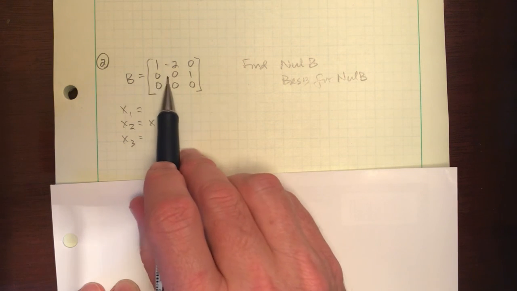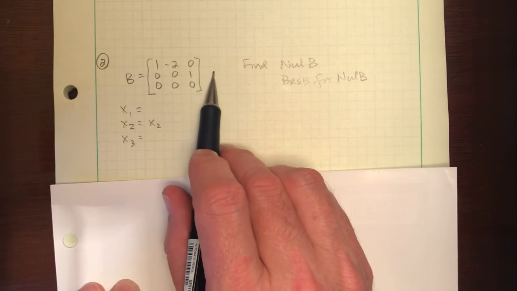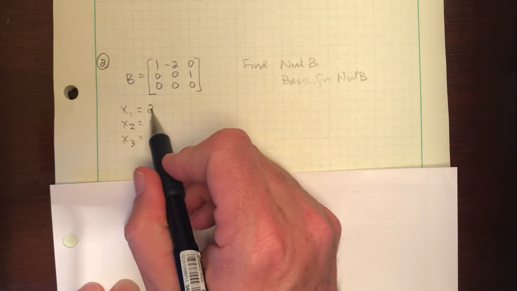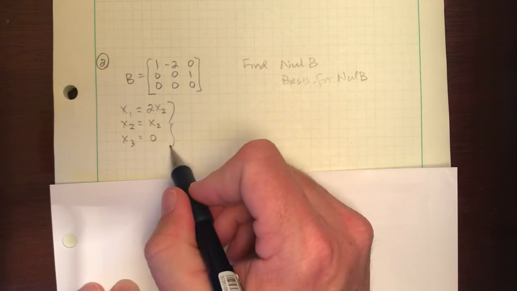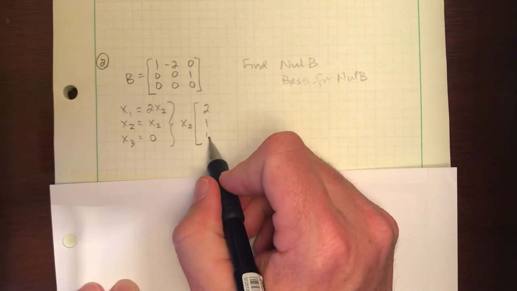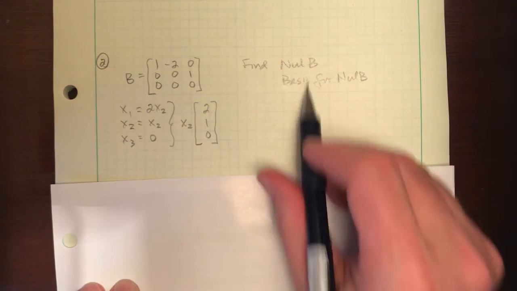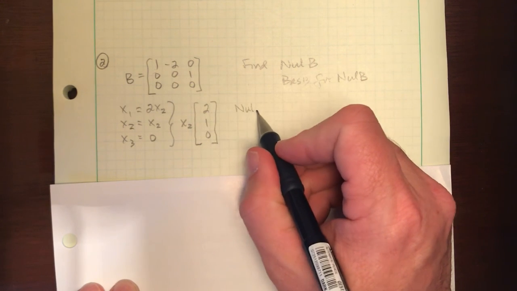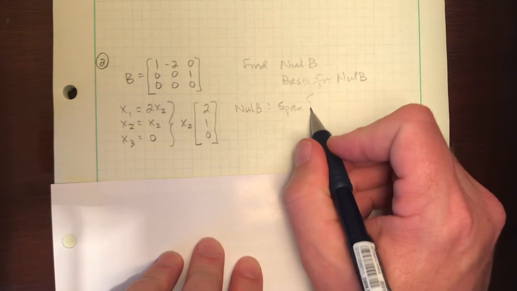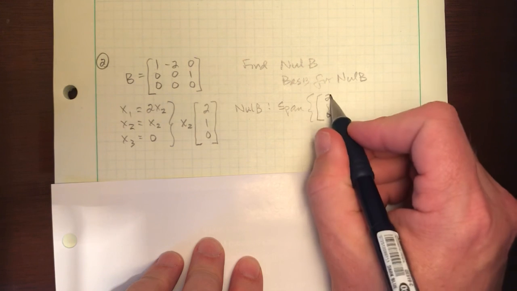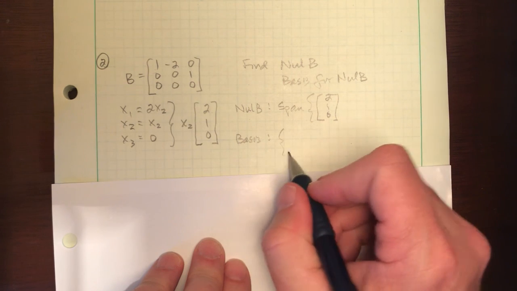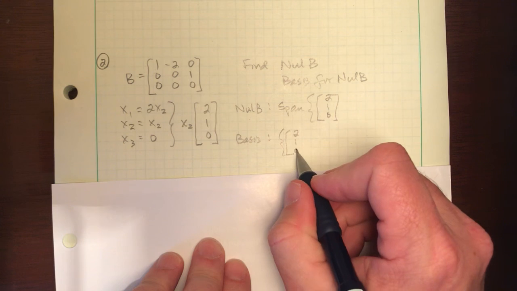If I were to call out that second row, that looks like it's saying x3 equals 0. Again, imagine a column of zeros here. And x1 is positive 2 x2s. So we usually unscale x2, left with (2, 1, 0). So, to answer the first question, the null space of matrix B is, again, the span of that single vector. What is the basis for the null space of B? It's the set that contains that single vector.